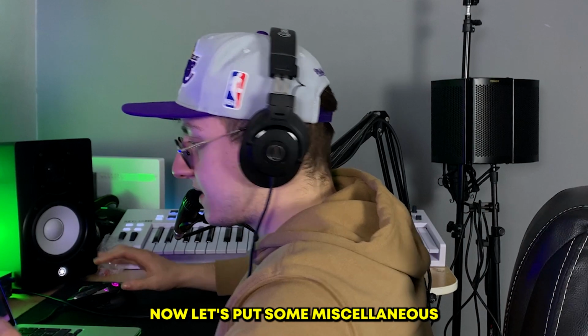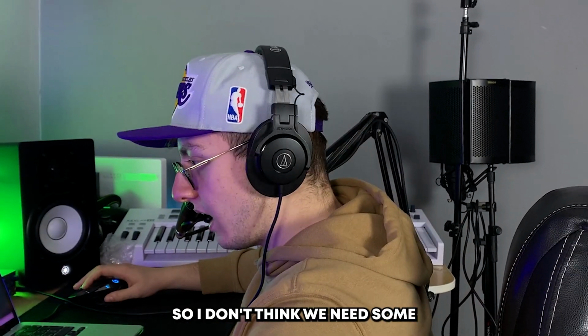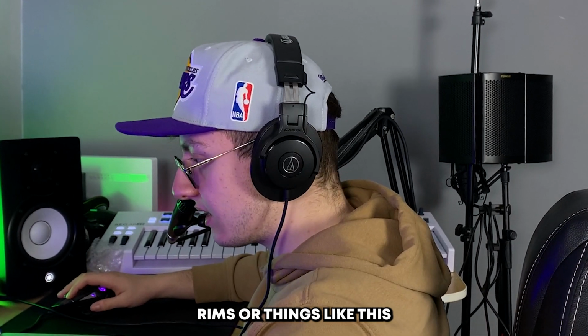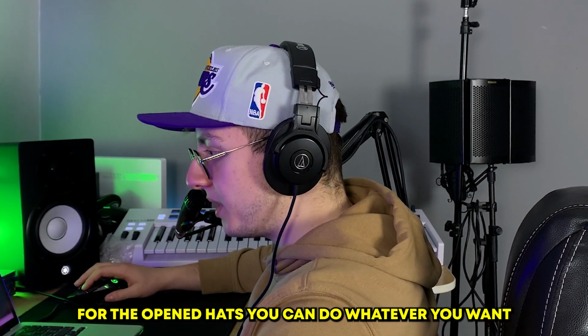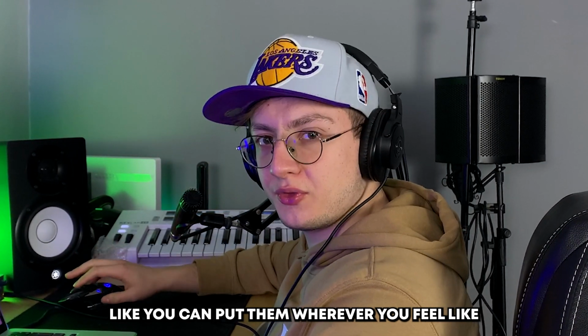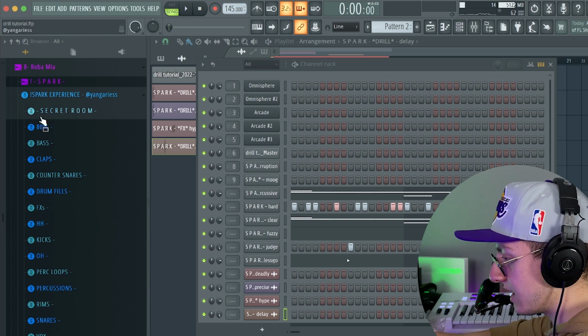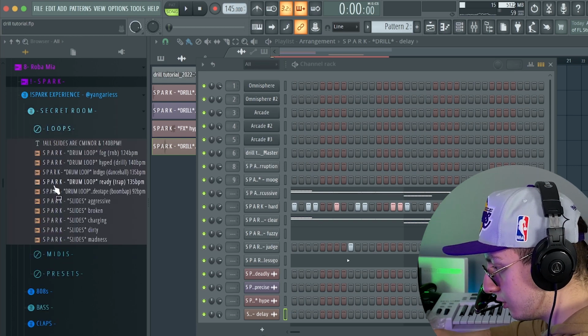Now let's put some miscellaneous before going to the juice, so the kick and the 808. So I don't think we need some rims or things like this. Maybe some open hats. For the open hats, you can do whatever you want with them. Like you can put them whatever you feel like they sound good. I'm not gonna go too much in detail with these. So in this case, I'm going to take a little loop here.